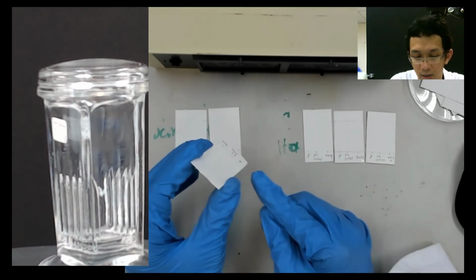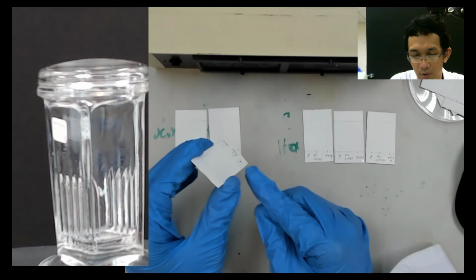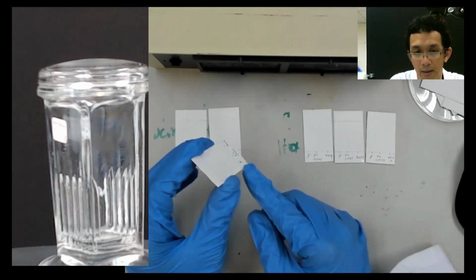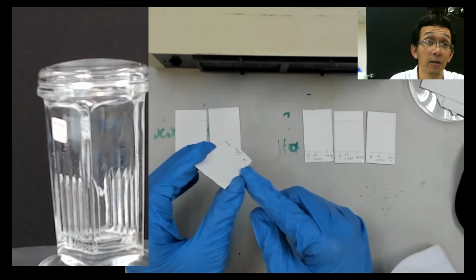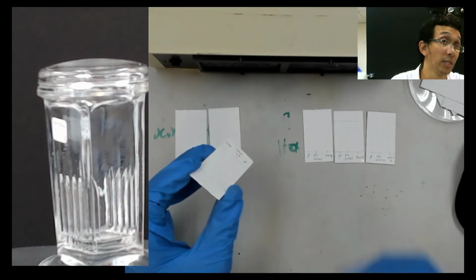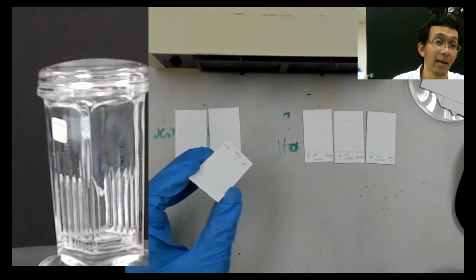Here you cannot see because they are invisible to you, but they will be visible under UV. It's like night vision.